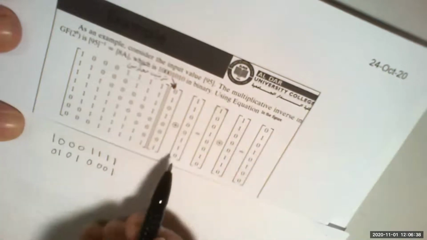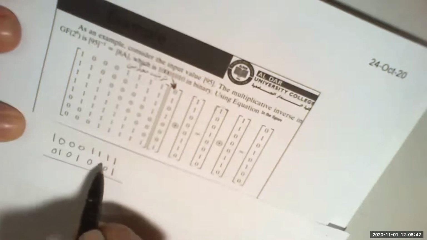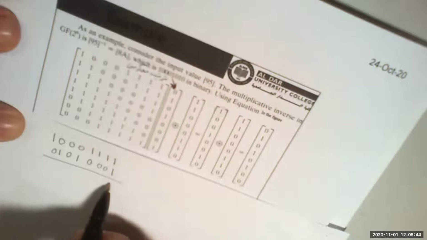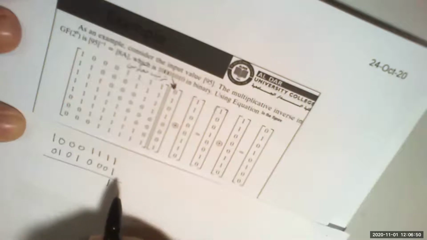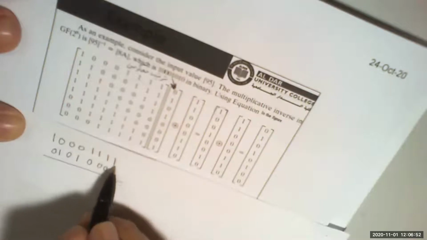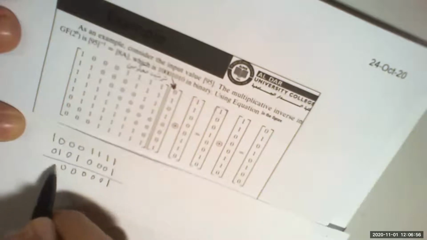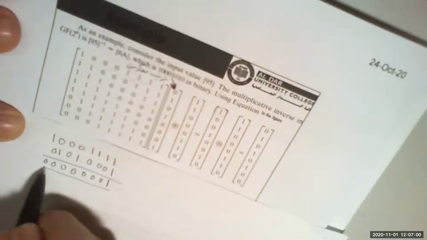How is this coming? This is just a normal multiplication. Normal multiplication means this is 1 by 1, just like decimal multiplication. So 1 by 1 is 1, 1 by 0 is 0, 0, 0, 0, 0, 0, 0. And then XOR all of these. How to make the XOR operation?